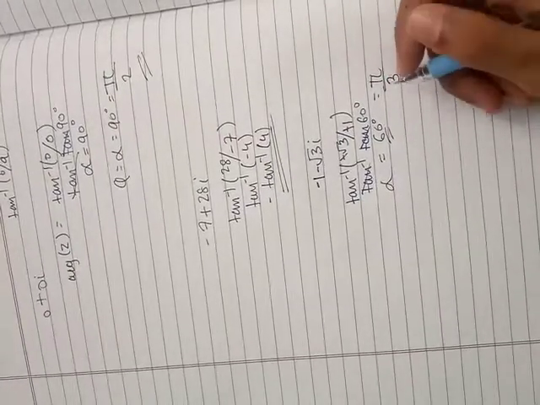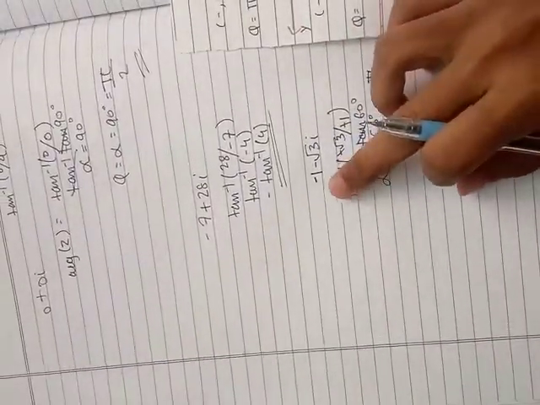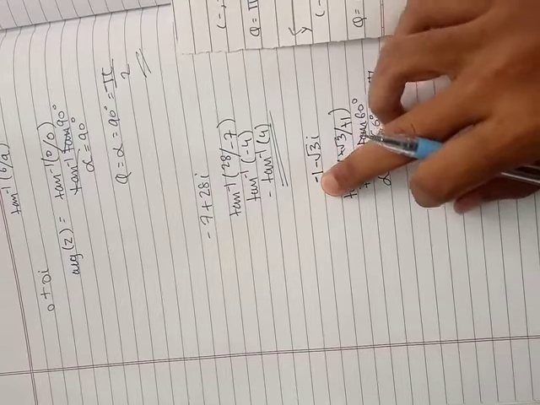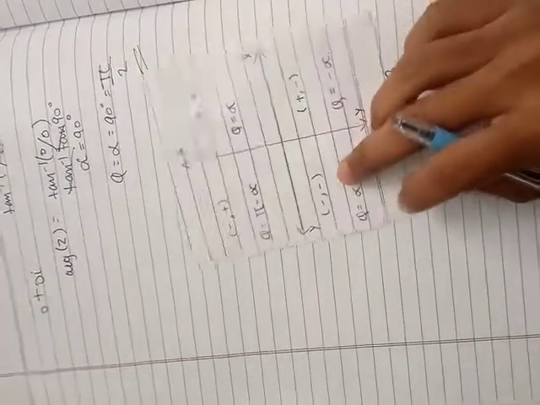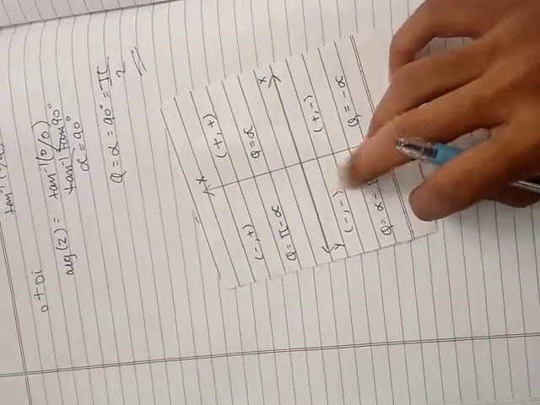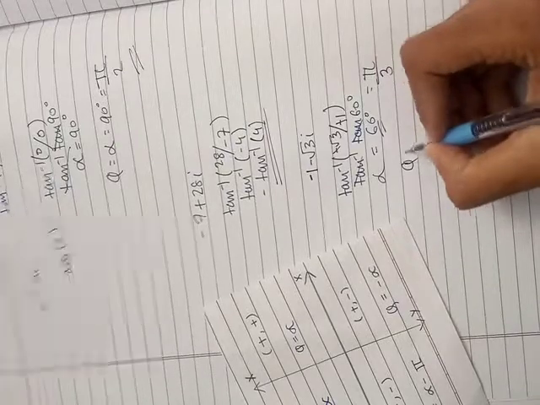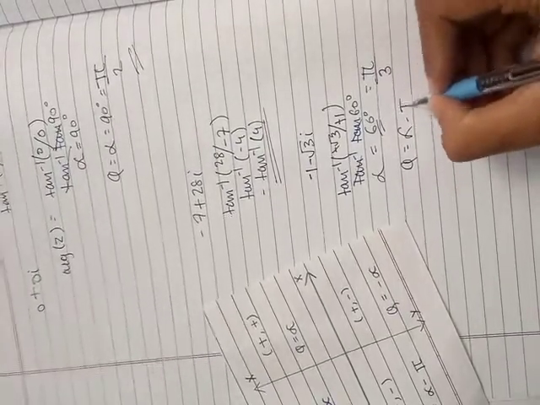So now we have to use the formula. The complex number has both signs negative, so we have to use the formula of the third quadrant, that is minus and minus. So the formula says theta is equal to alpha minus pi.